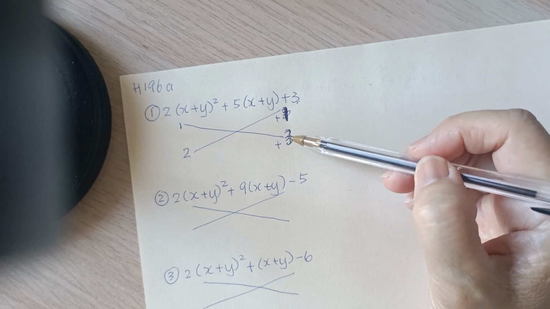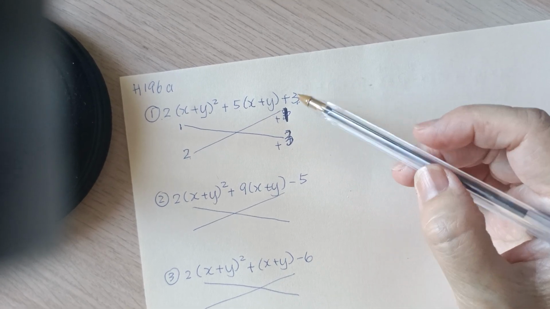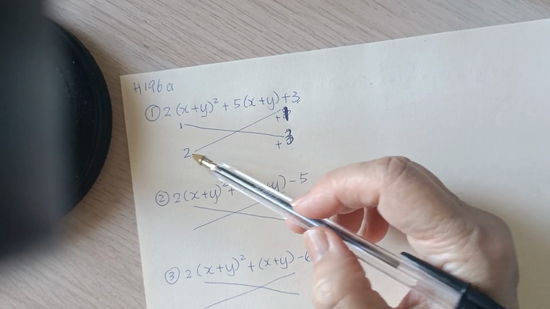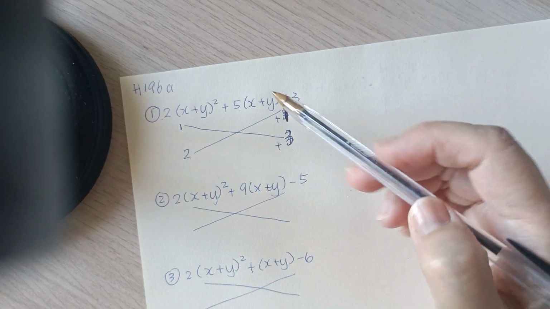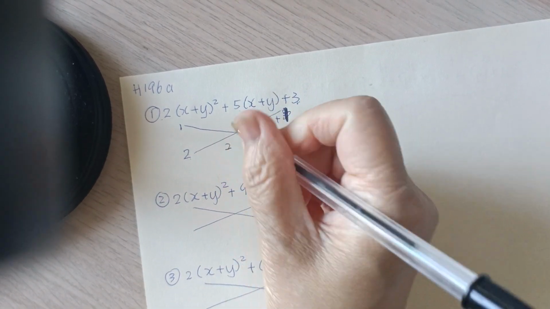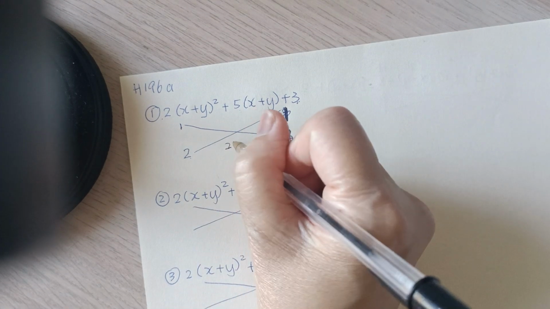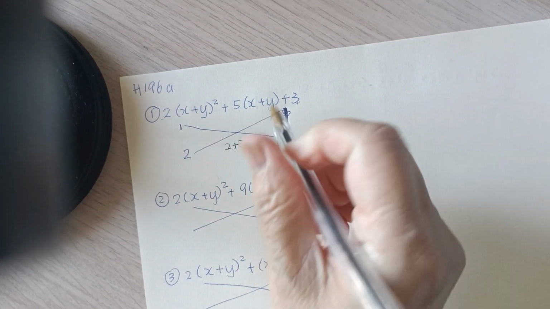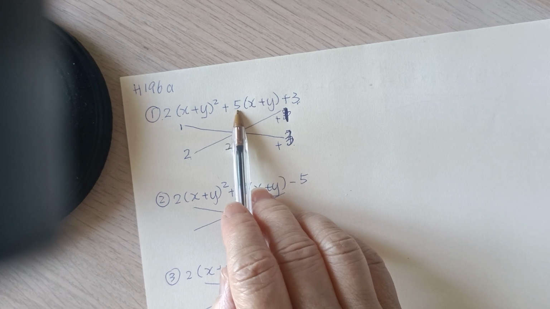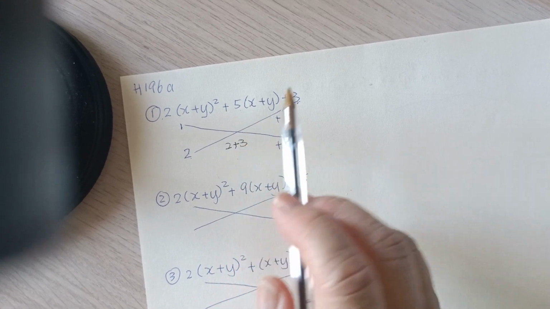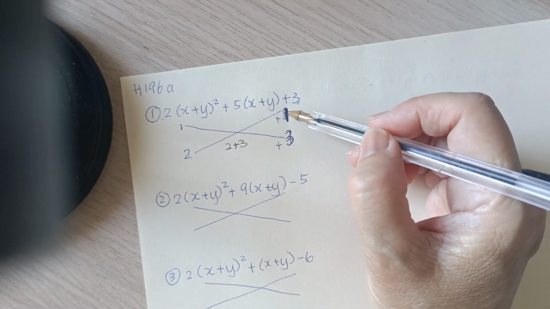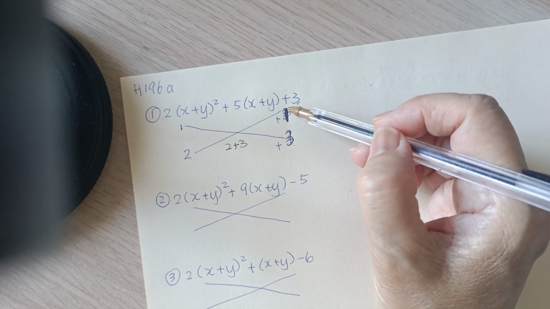Just now I made a mistake. You can see. Now let me check. 2 times 1 give me a 2. 1 times 3 give me a positive 3. So when they add up together, I get a 5. So this one I know is correct. Just now I put it the other way around, then it was wrong. So I tell you why.